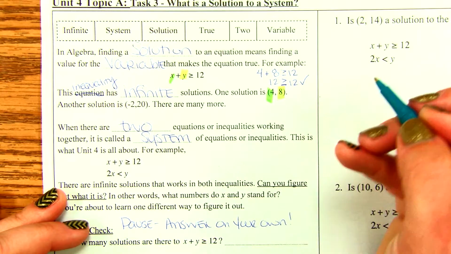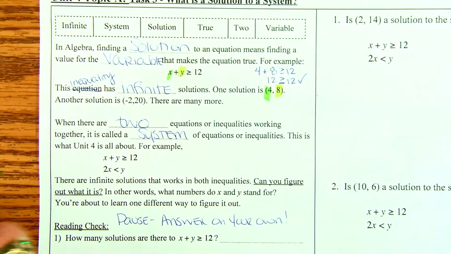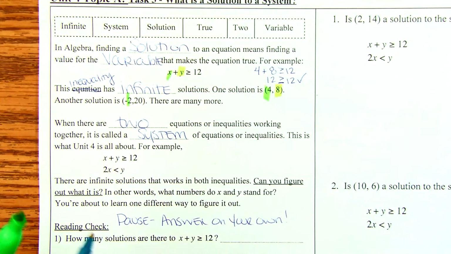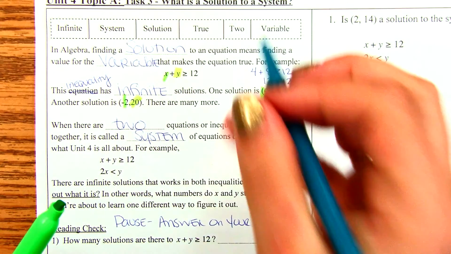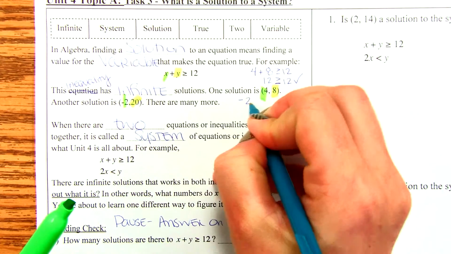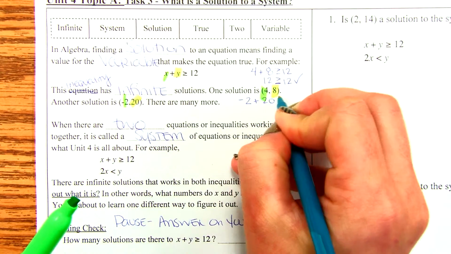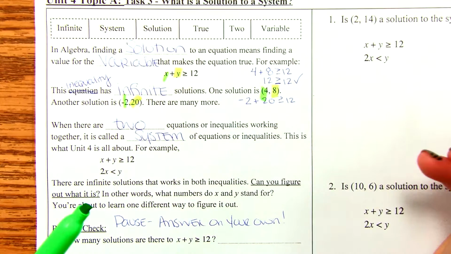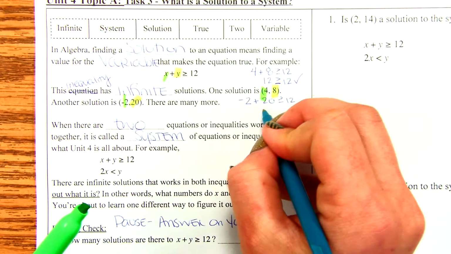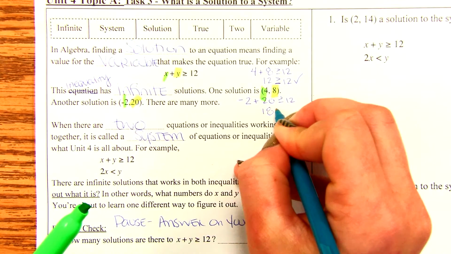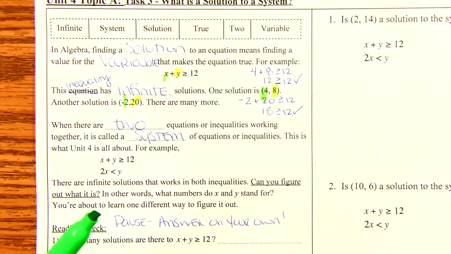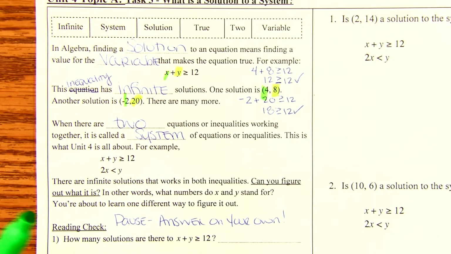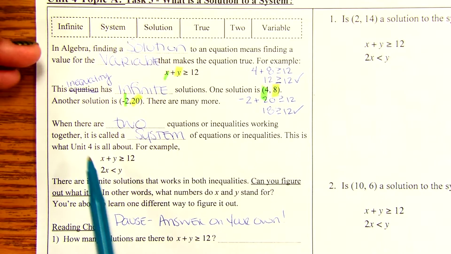Another solution is negative 2, 20. So again, I'm going to substitute negative 2 in for x and then 20 in for y. So negative 2 plus 20 greater than or equal to 12. So negative 2 plus 20 is 18. And 18 is in fact a greater number than 12. So there are many more solutions to this inequality.